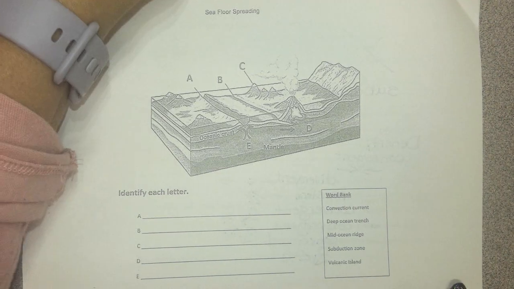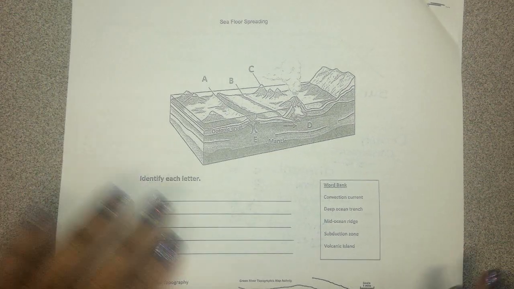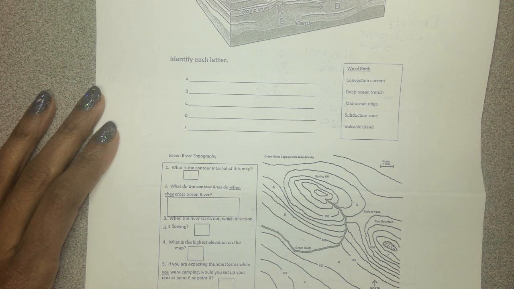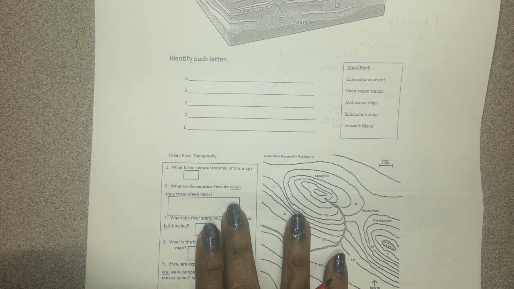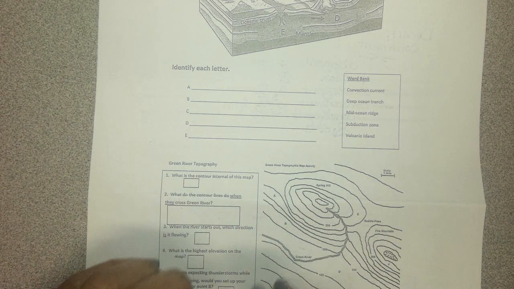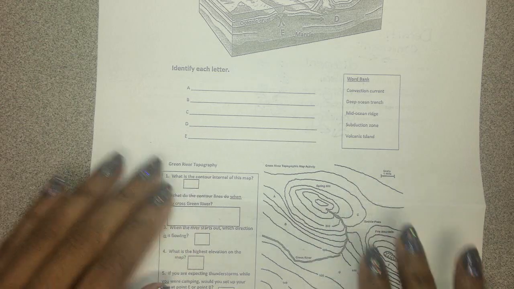All right, last page, we're going to label this picture. I am going to do a separate video on this part of the review because this is a topographic map and I want to do a little extra practice on topo maps. So I'm going to do another video. It's going to be on topo maps and then I'll fill out this part.